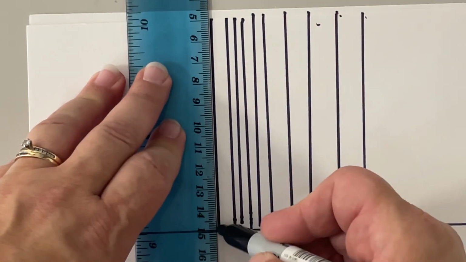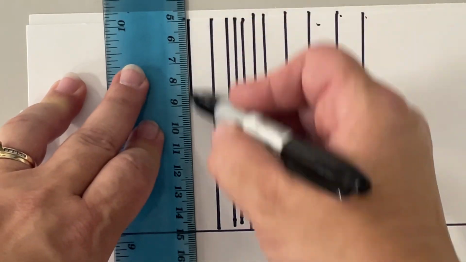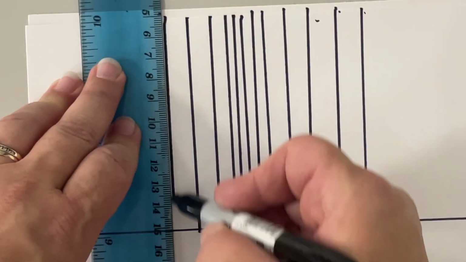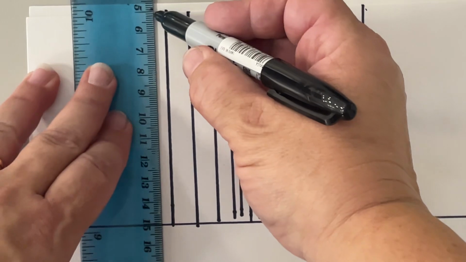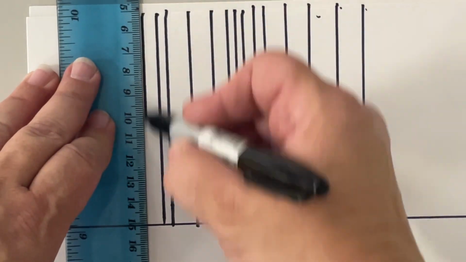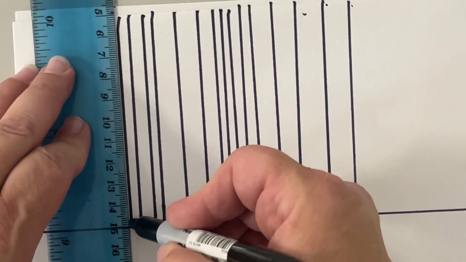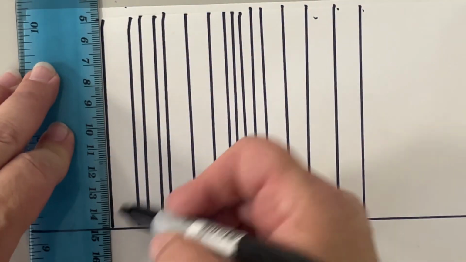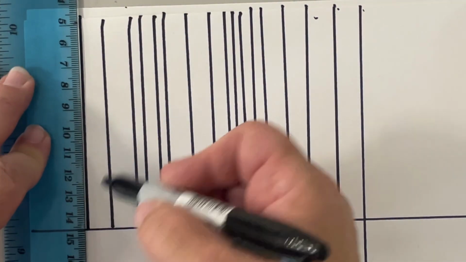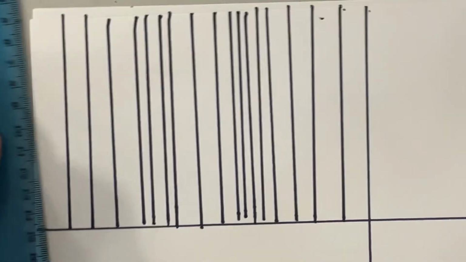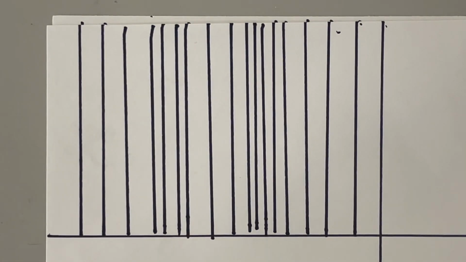Then you can start to change back to your original distance and maybe go back to some closer together. And what you'll start to see is that this is going to make an optical illusion just based on lines.